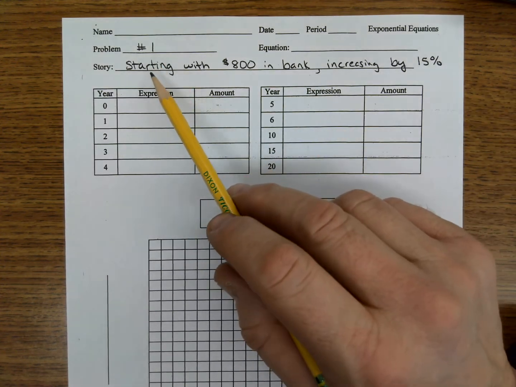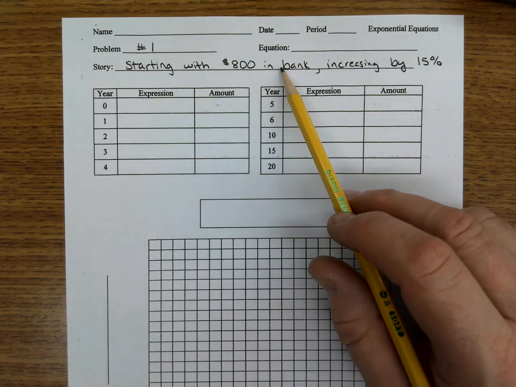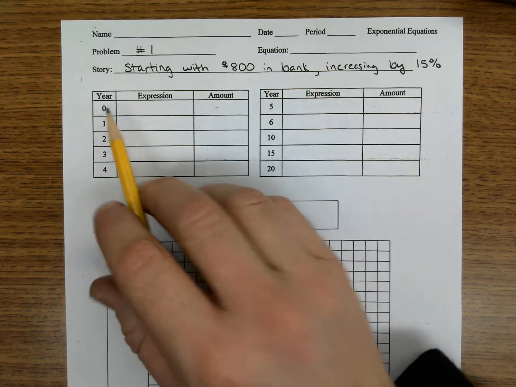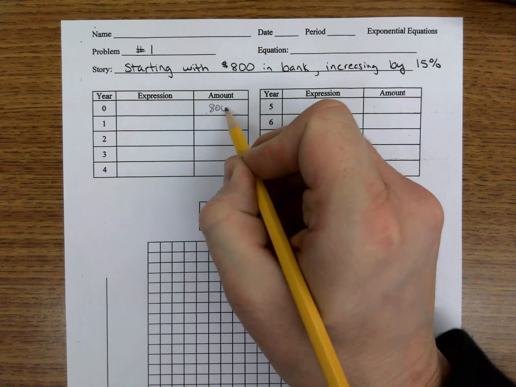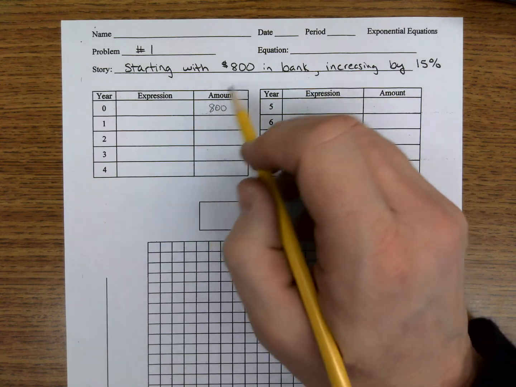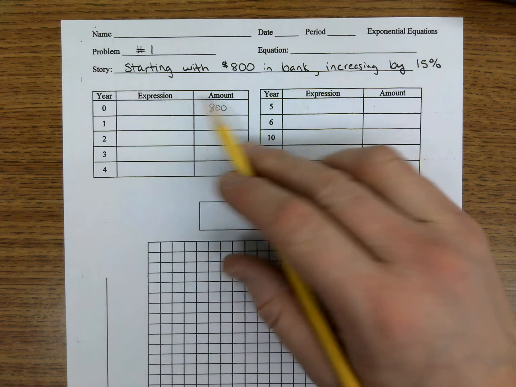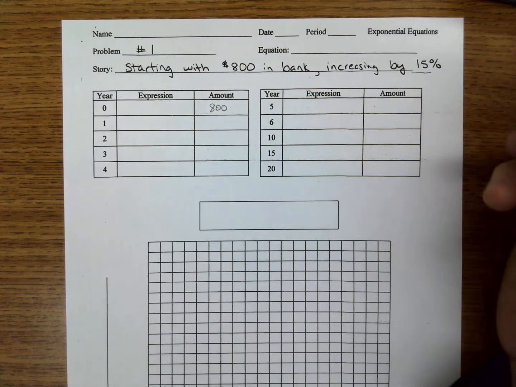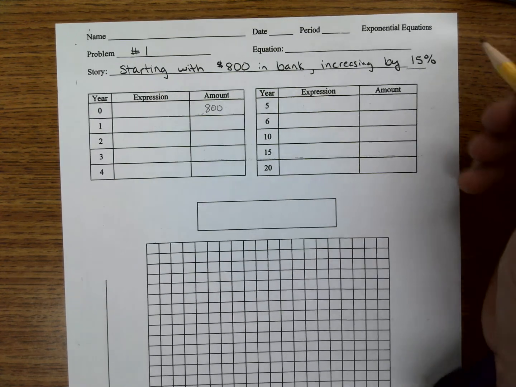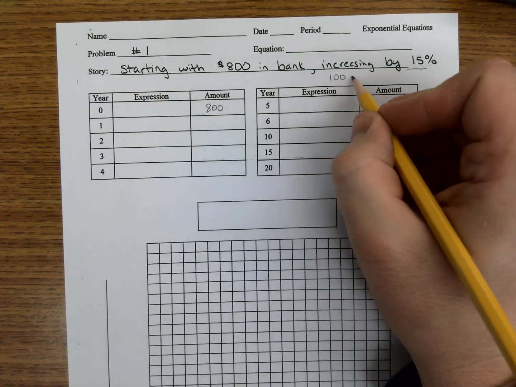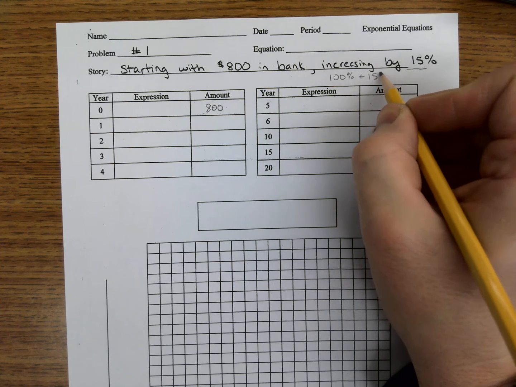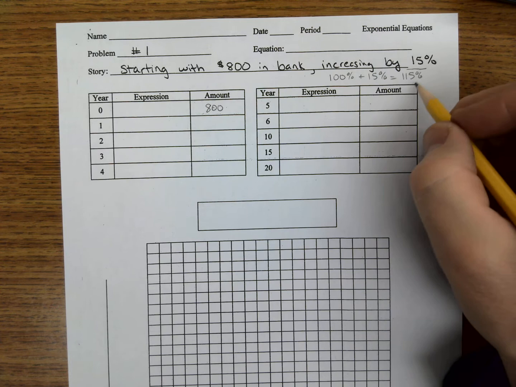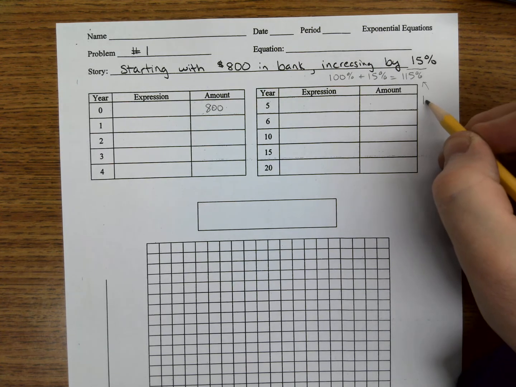Problem number one. We are starting with $800 in the bank, and it's increasing by 15%. So what that means is we're going to start here with $800 in the bank, and then we're going to move to year number one, and we're going to multiply it and increase it by 15%. So if I have 100%, and I add on 15%, I'm going up by 115%. And the decimal for this is 1.15.